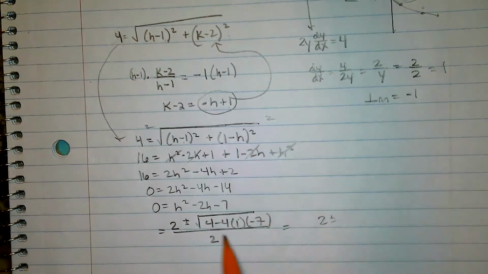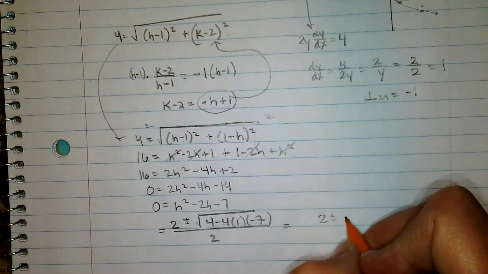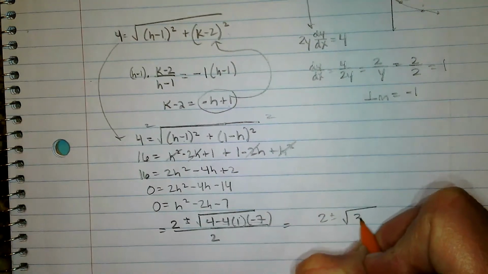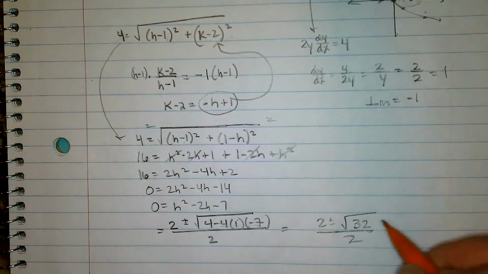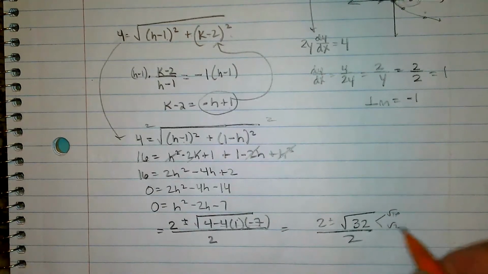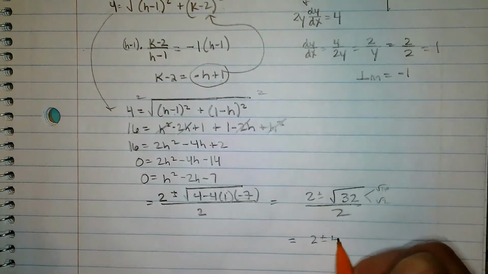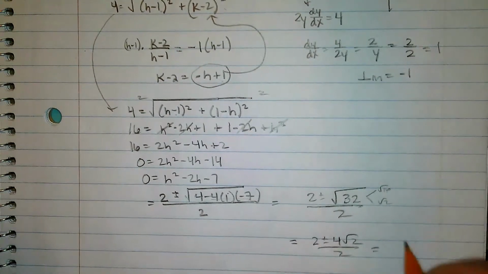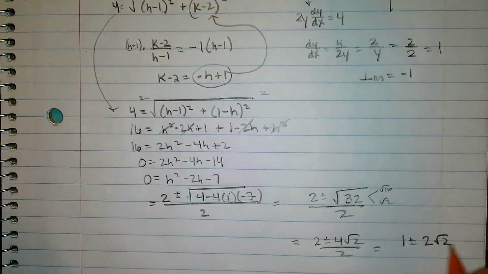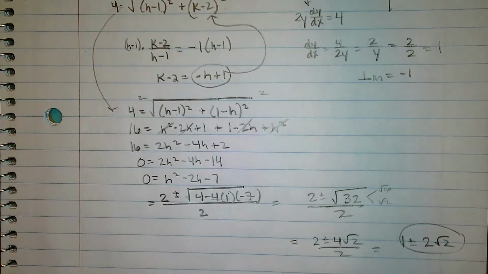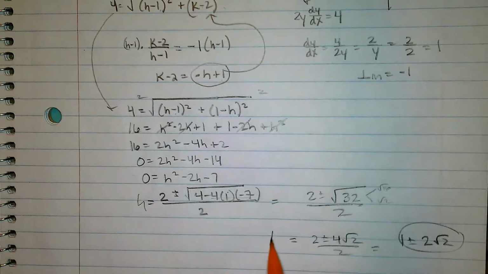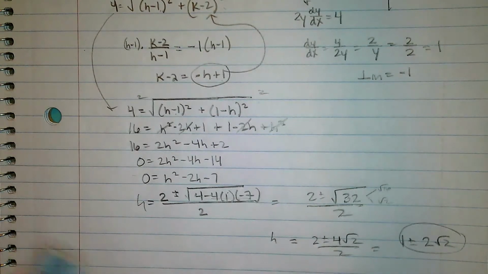2 plus or minus the square root of 4 plus 28, which is 32, over 2. This is root 16 root 2, so that's going to be 2 plus or minus 4 root 2 over 2, which is 1 plus or minus 2 root 2. So that's my h coordinate. H equals all of that. And it makes sense that there's two answers.